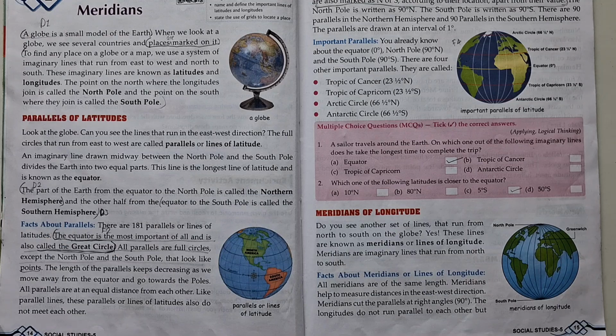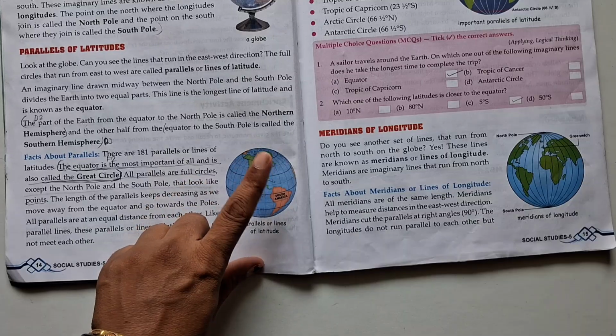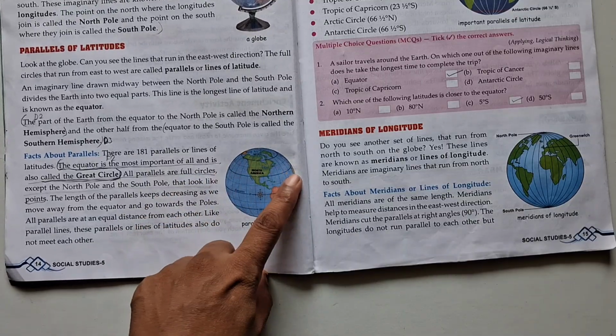Kids, an imaginary line drawn midway between the North Pole and the South Pole divides the earth into 2 equal parts. This line is the longest line of latitude and is known as the equator.